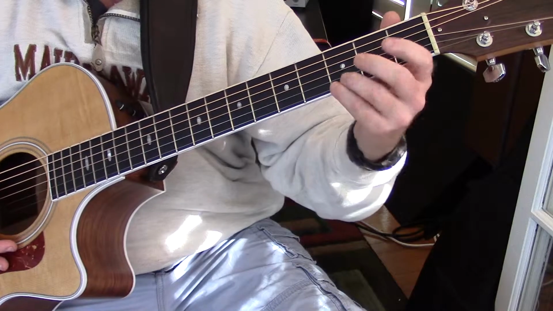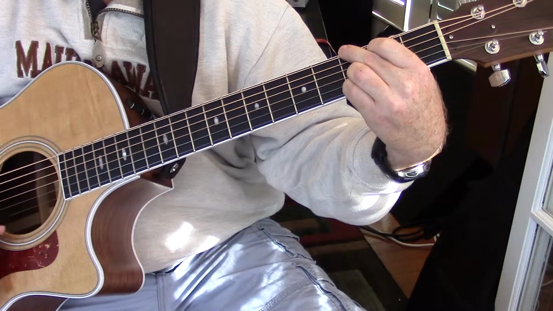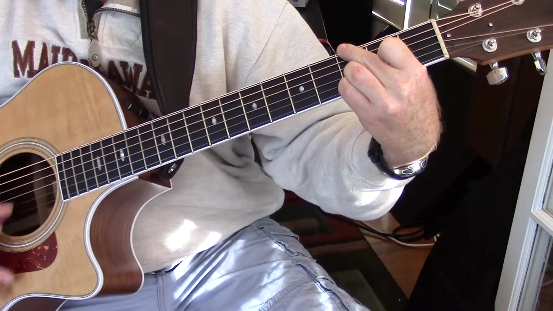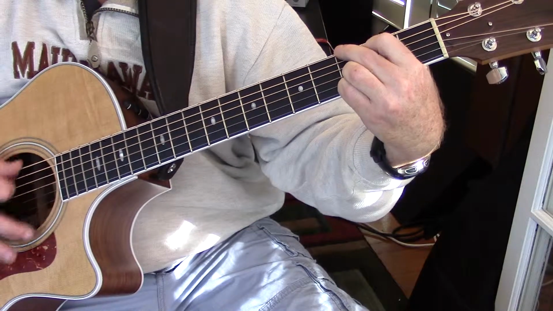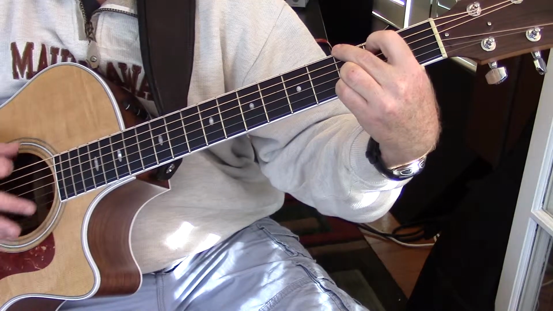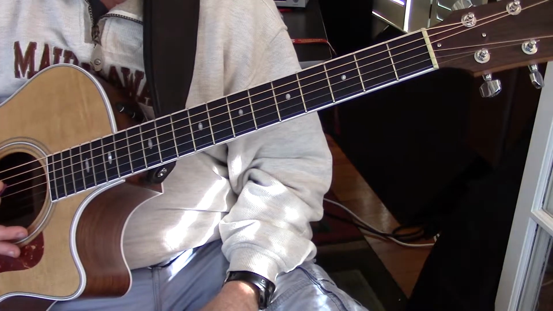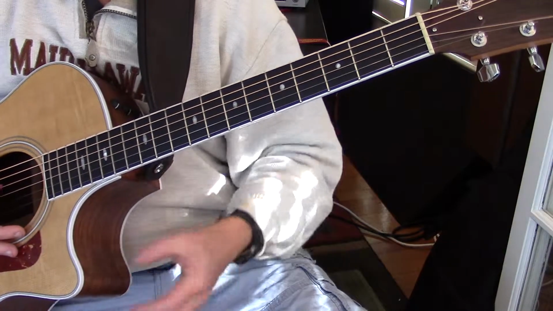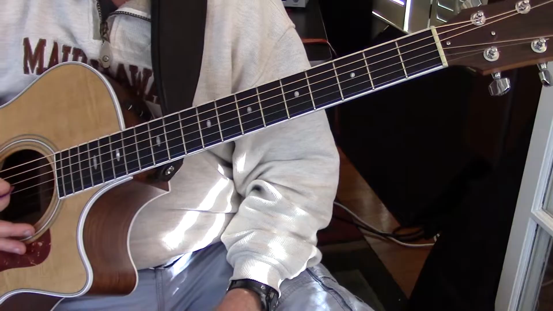Let's do G, since we haven't played any G yet. So 3, 4, 3, 2, 3, 4, 3, 2, 3. You may find your own way of playing these, or different places that you can find the 4 or the 2. So I was just actually thinking of it off the top of my head right there.